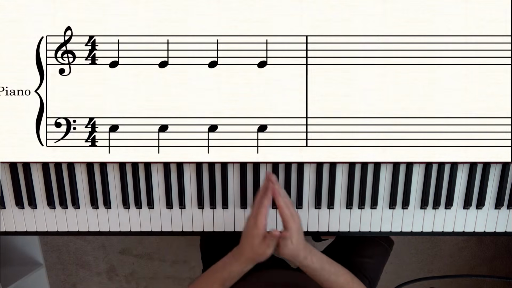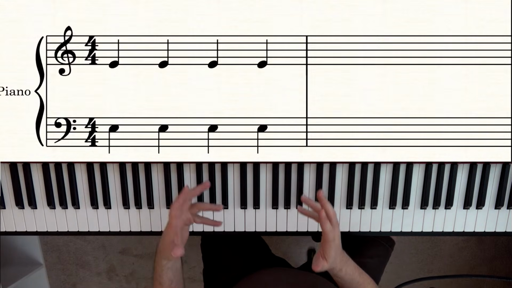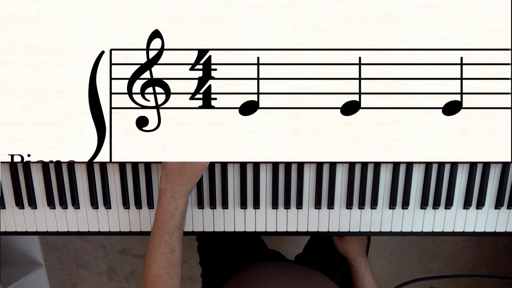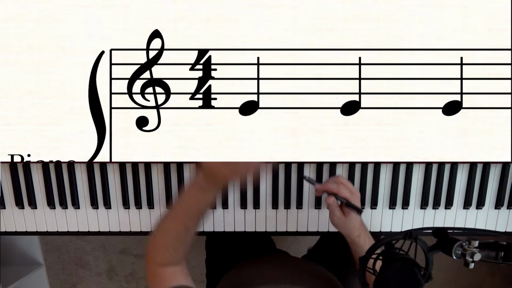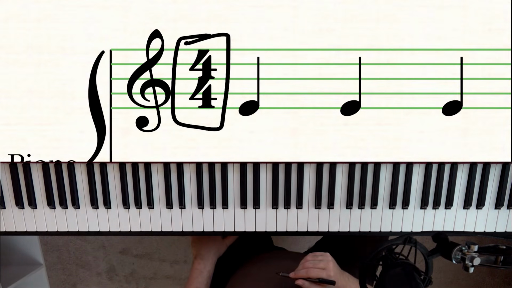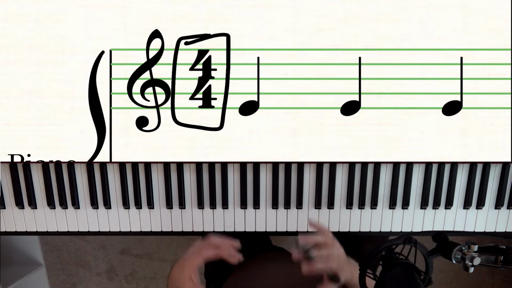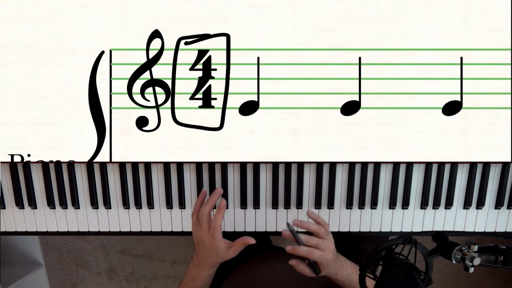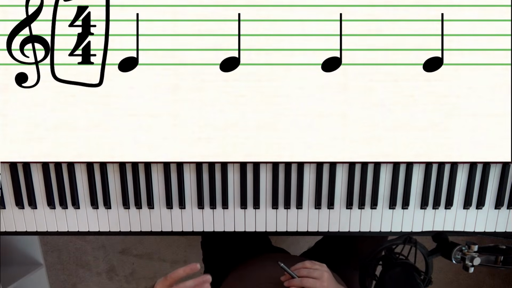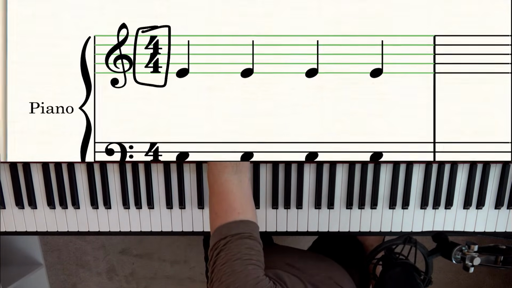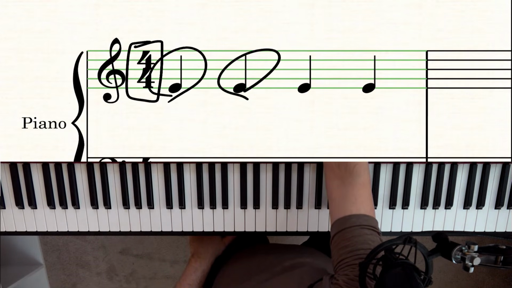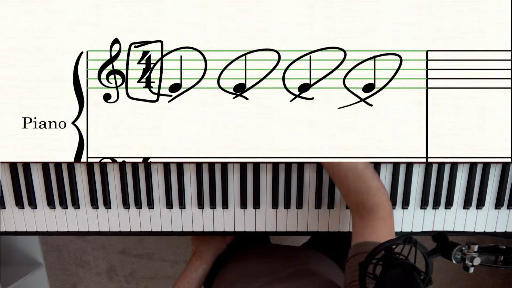We have 4 beats in this measure, and what tells us how many beats we can have in each measure is this thing right here, called the time signature. The top number tells you that there are 4 beats in each measure, and the bottom number tells you that the quarter note gets 1 beat. So guess what? These are quarter notes because you have 4 of them in a measure. Makes sense, right?